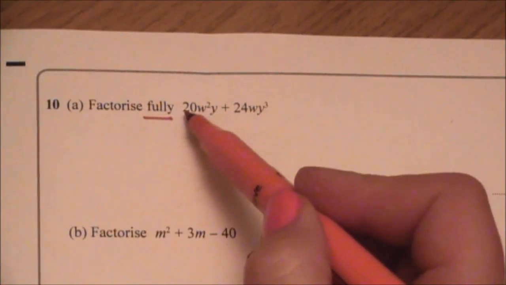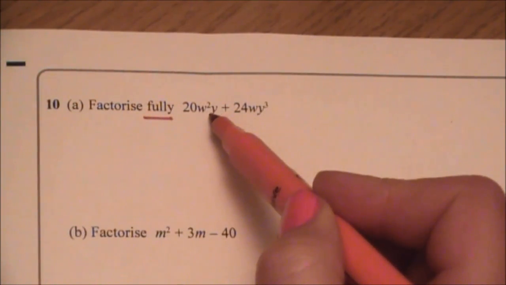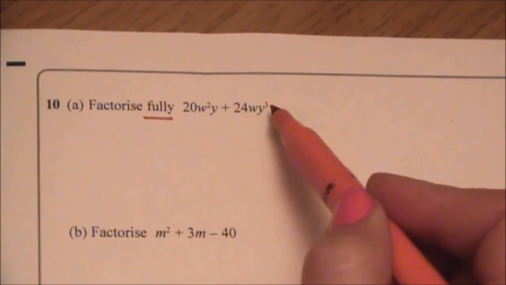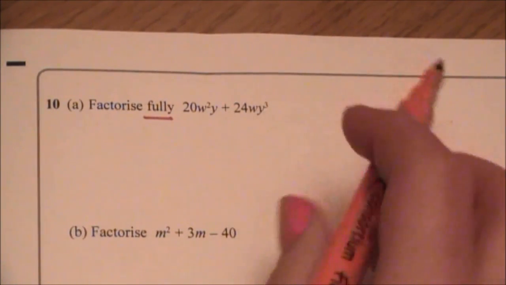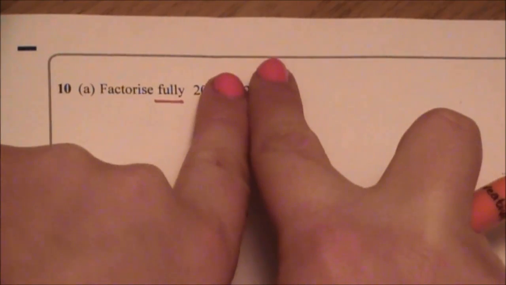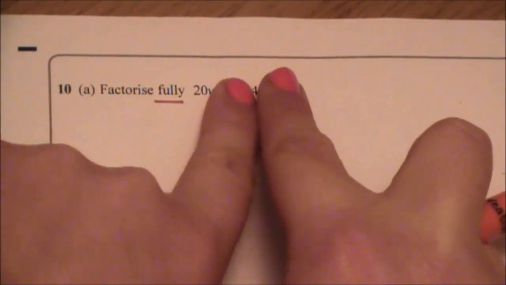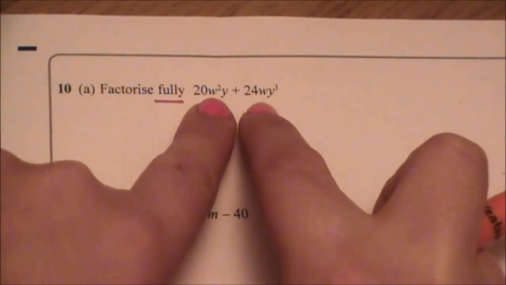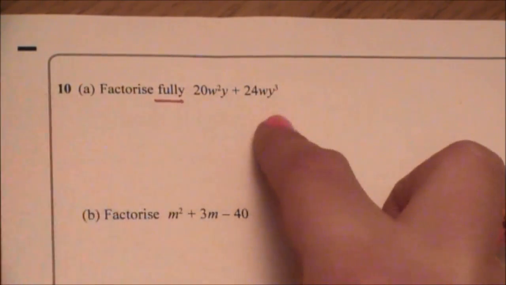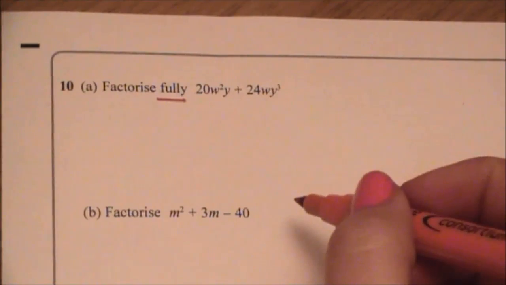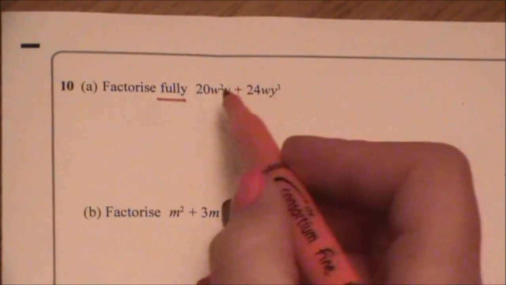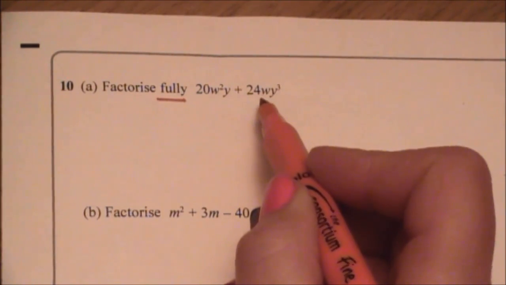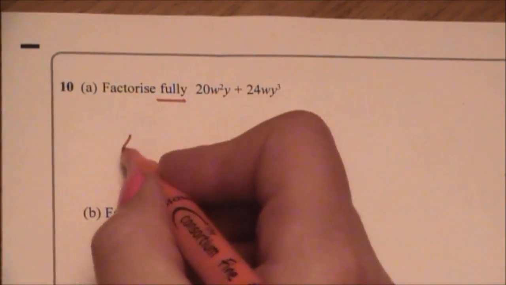So here I've got the term 20w squared y plus the second term, which is 24wy cubed. Now, I'm going to take this as numbers first, which is 20 and 24, then my next letters, which are w and w squared, then my next ones, which are y and y cubed. So numbers first, I'm looking at 20 and 24. What's the highest number that goes into 20 and 24?